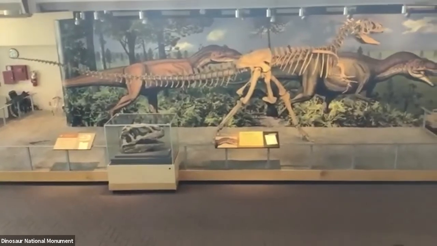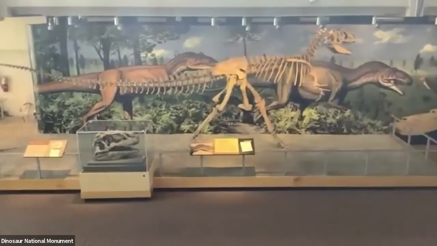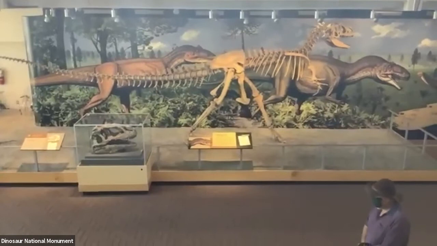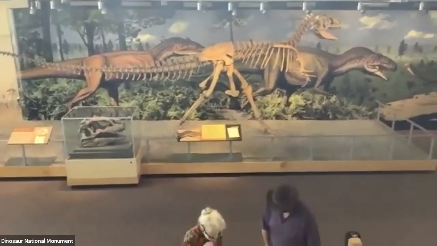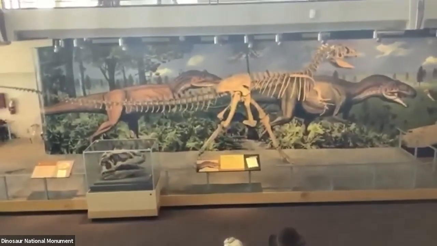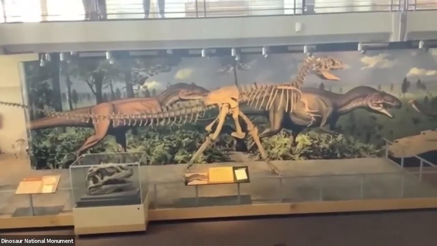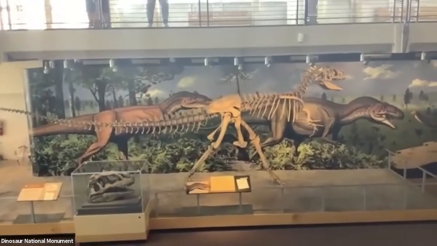Yeah. So Allosaurus was really the dominant predator at this time when dinosaurs were around. For some perspective, the Allosaurus is about half the size of a T-Rex. So T-Rex is really a much bigger dinosaur.